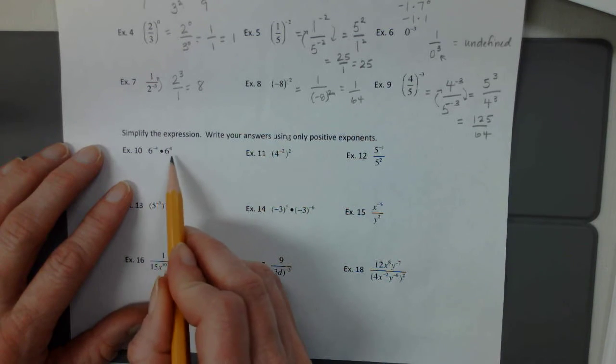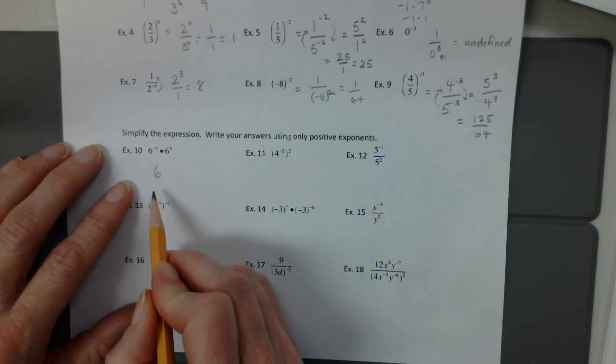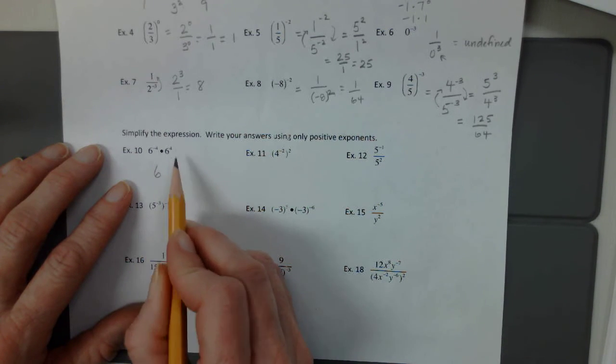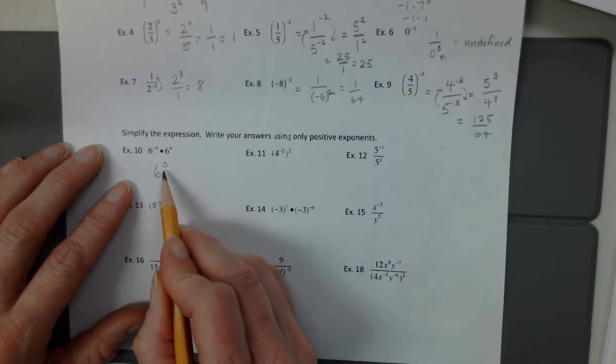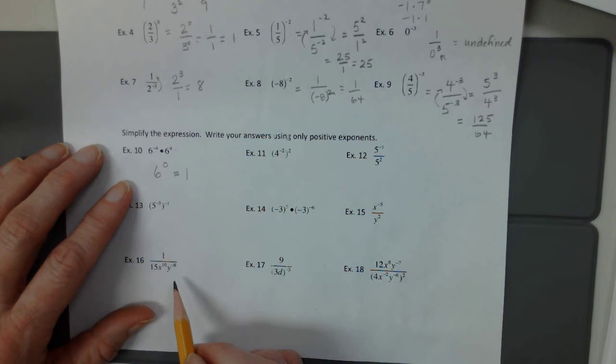Okay, this is a product, this is multiplication, so the rule for powers is to add. Base stays the same, I'm going to add those two exponents together. Negative 4 plus 4 is 0. And I never leave 0 as an exponent. 6 to the 0 power equals 1.